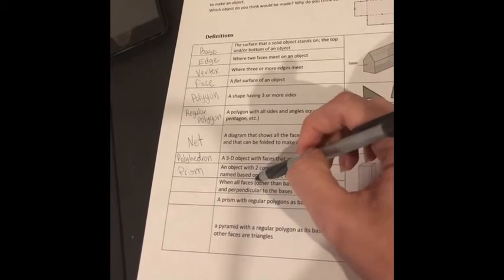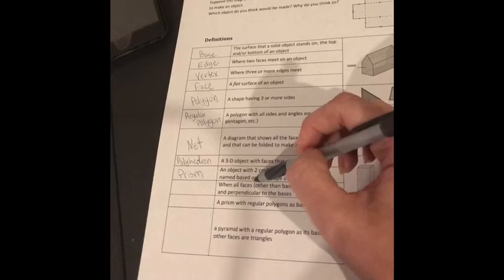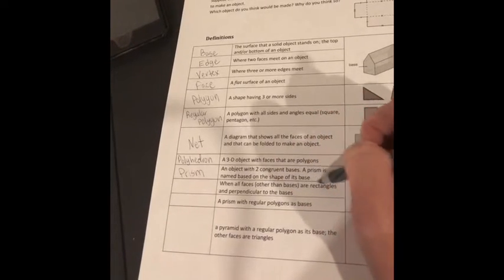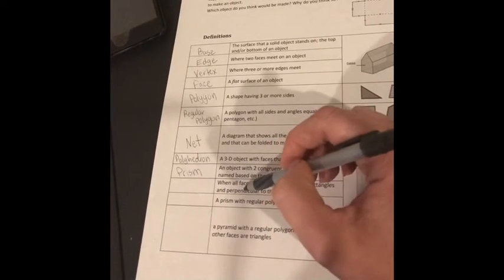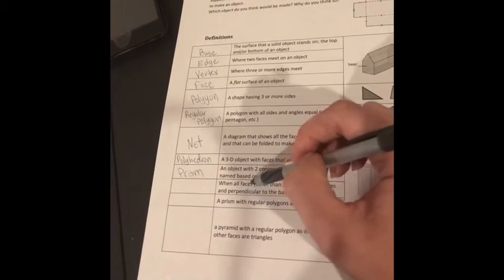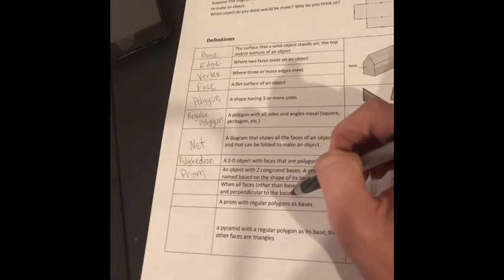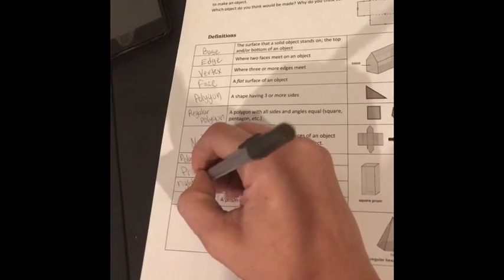When all faces, other than the bases, are rectangles and perpendicular to the bases, this is known as a right prism.